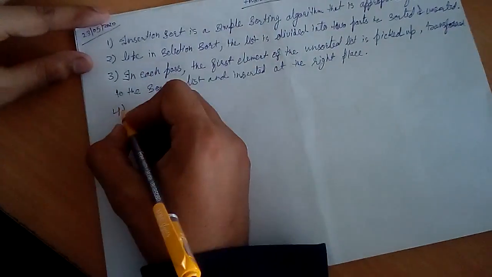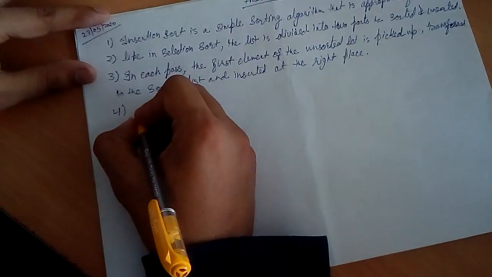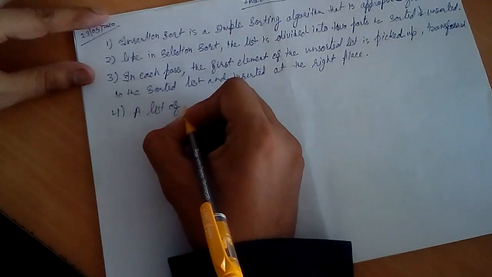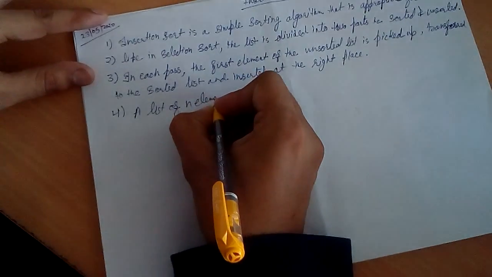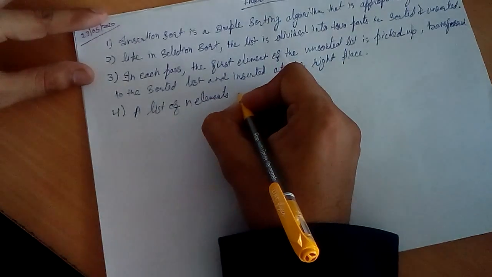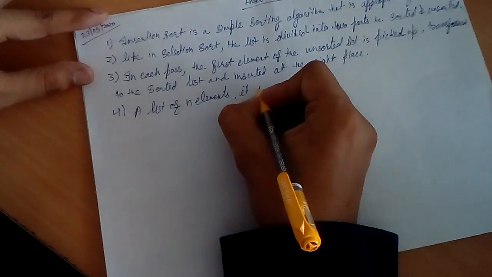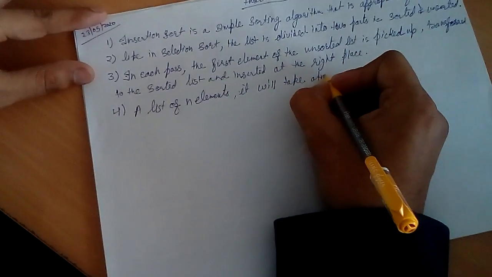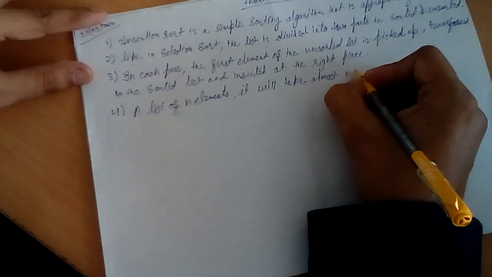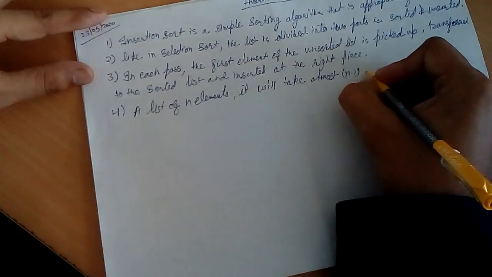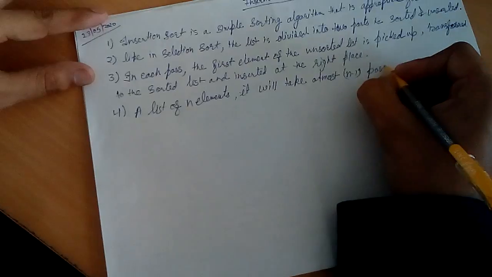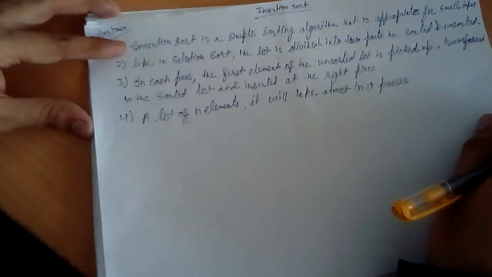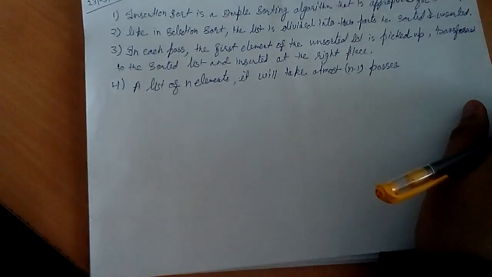Fourth point, for the fourth characteristic, a list of n elements will take at most n-1 passes. Okay, so we will see it with the help of an example.